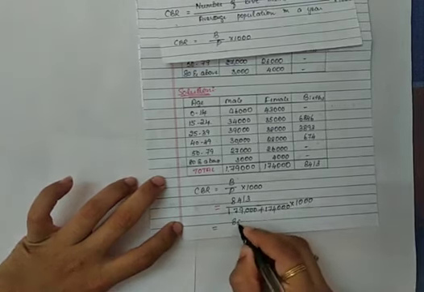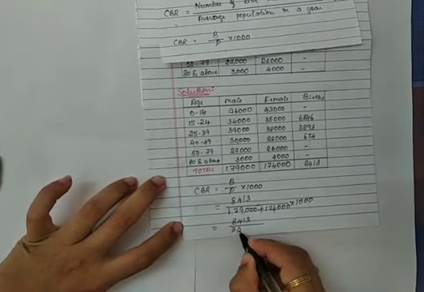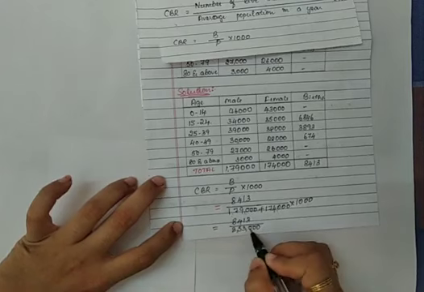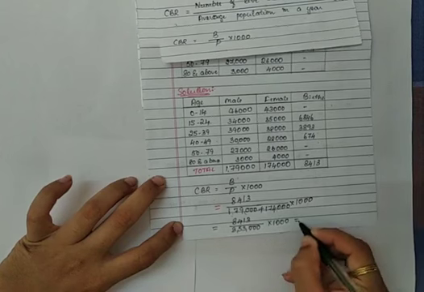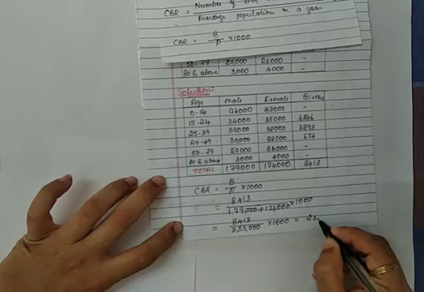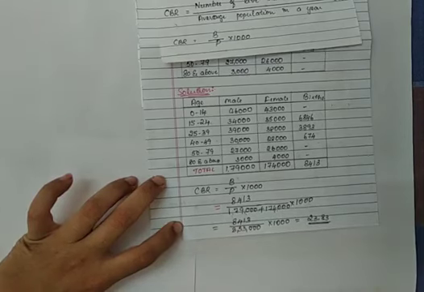So 8413 divided by 3,53,000, that is 179 plus 174, it is 353, into 1000, and the final figure will be 23.83. So this is our CBR.